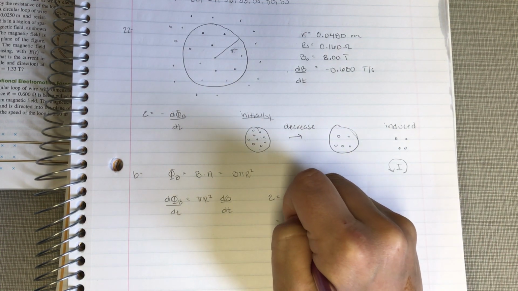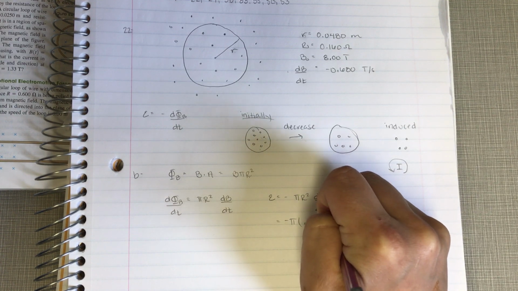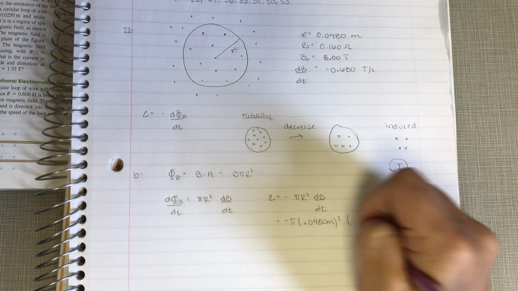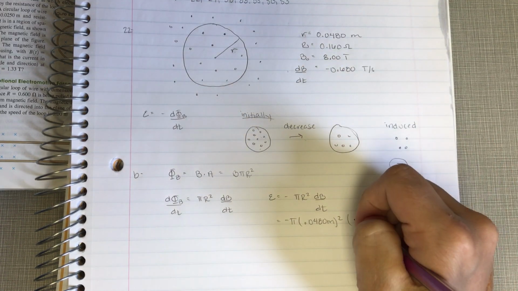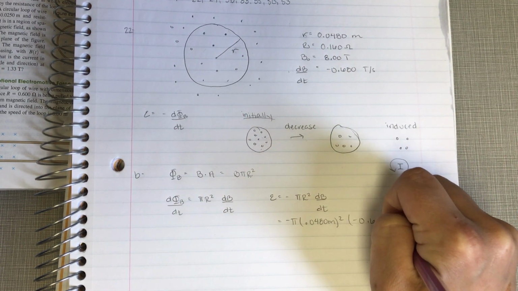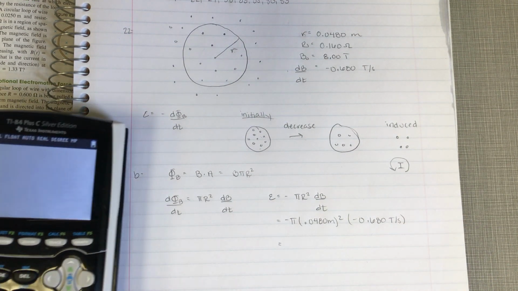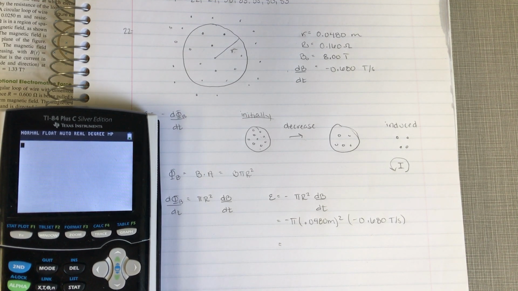So this would be minus pi, my r is 0.0480 meters squared, and my dB dt was given, it's negative 0.680 Teslas per second. So the induced EMF is, where's the pi?